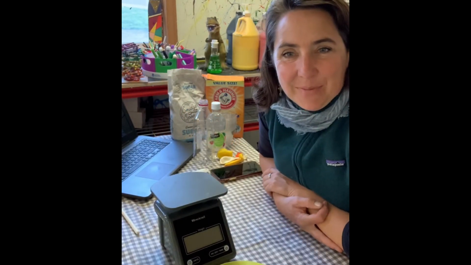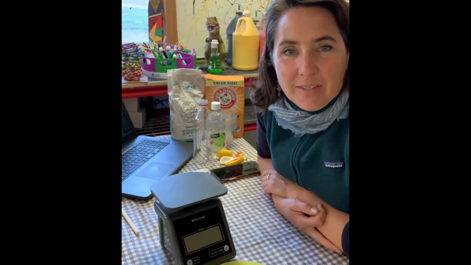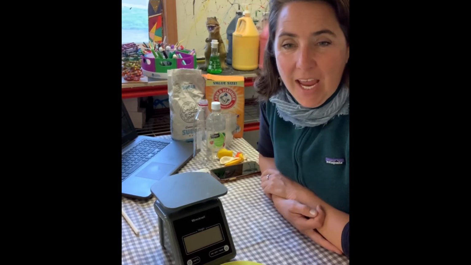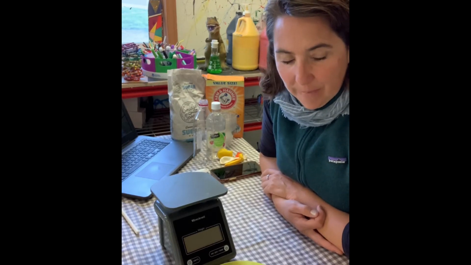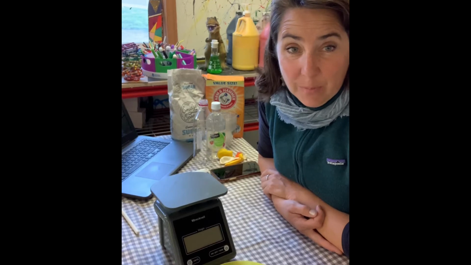Hi, fifth graders. It's me, Hadley, again, and this is lab number 2, where we are going to look at the law of conservation of matter. It's also known as the law of conservation of mass. And for this lab, you are going to need a few things in your kitchen. It's very simple kitchen science.